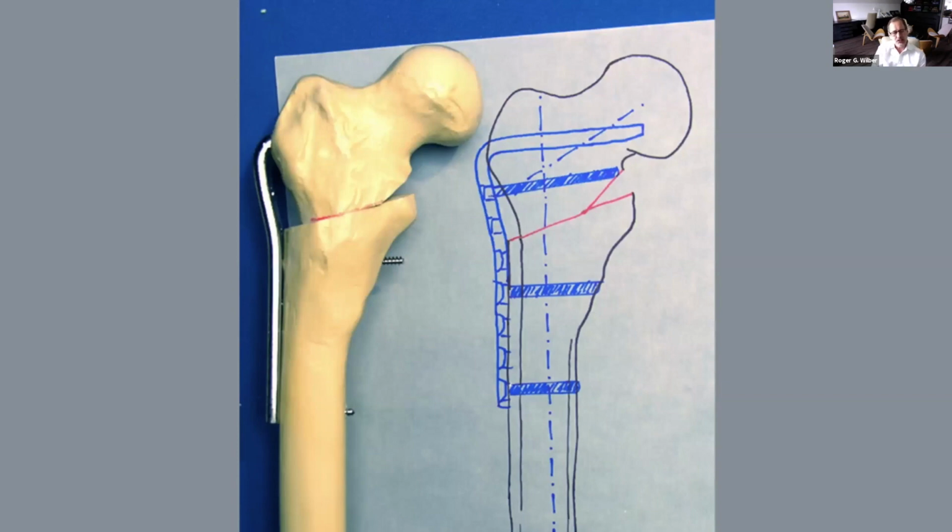And that technique's extremely important. It does vary a little bit from patient to patient and how soft their bone is, how hard their bone is. And you have to be careful about how big of a gap that you leave when you put that plate on the proximal segment.